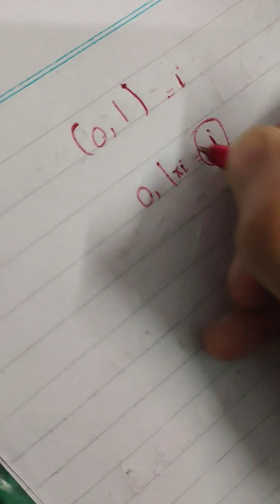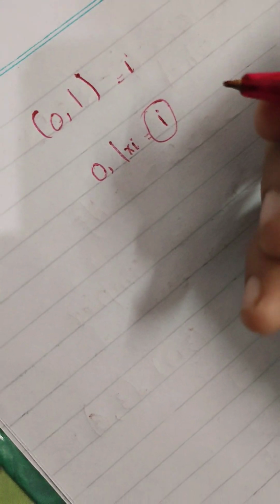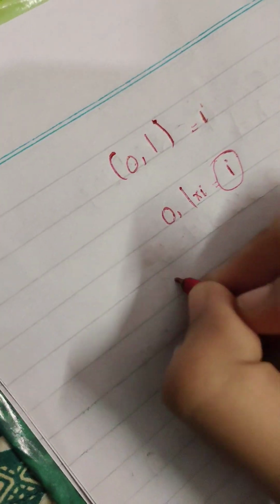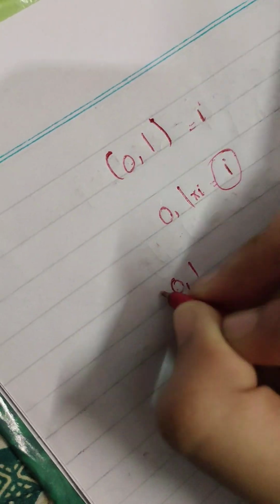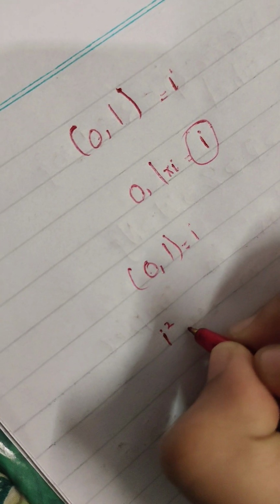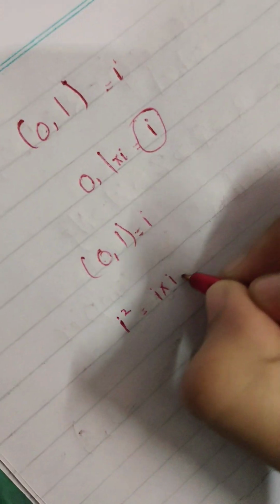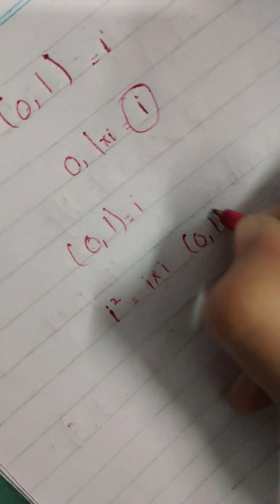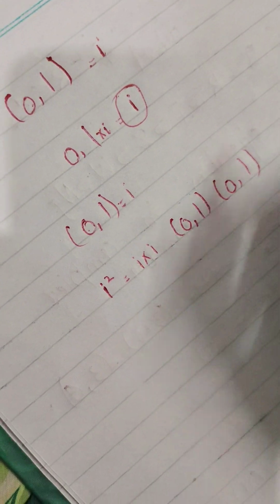Let's see. We could not add iota with 0, but we will add iota with 1. So if you multiply 1 iota, 1 iota ones iota. So is this not equal to iota? Yes, exactly. This is equal to iota. So we can also say this (0, 1) is equal to iota as well. If I could add iota square and iota plus iota multiplied by iota and (0, 1), this is also correct.